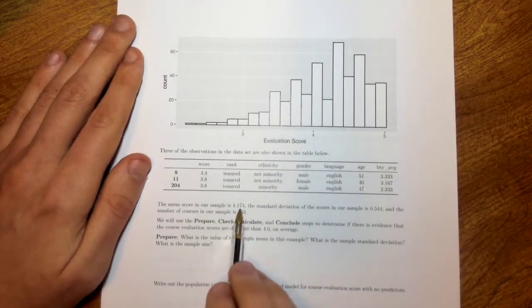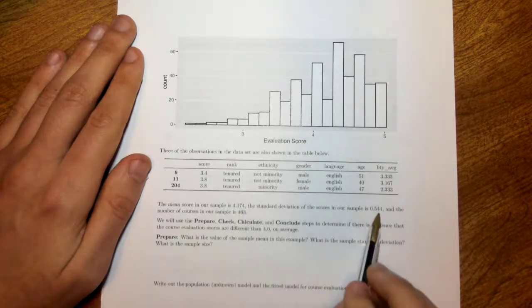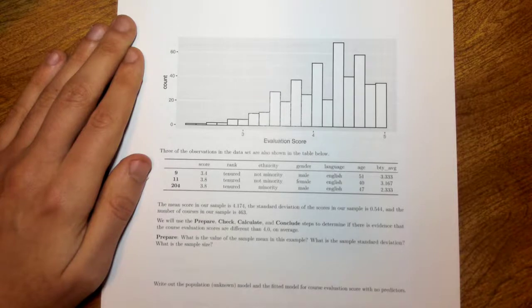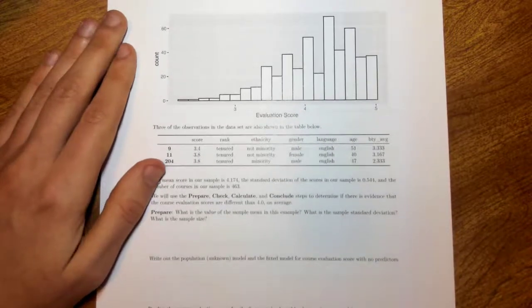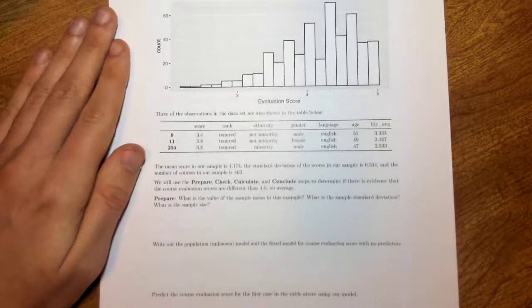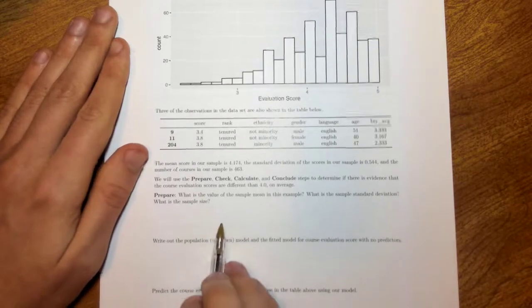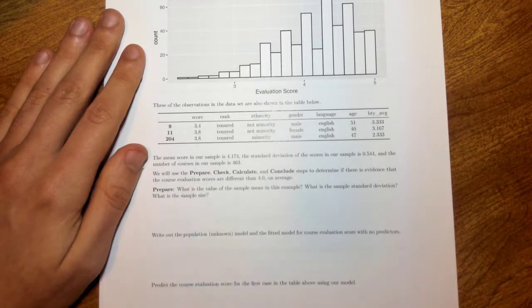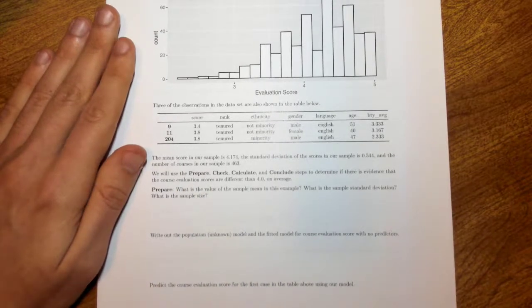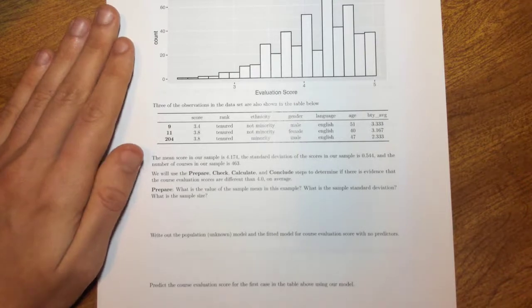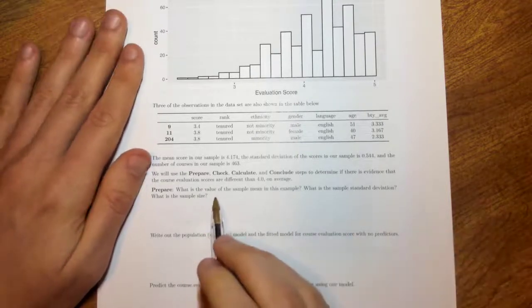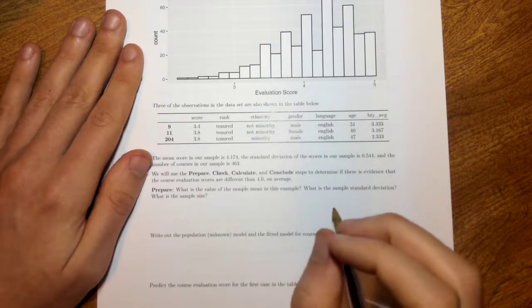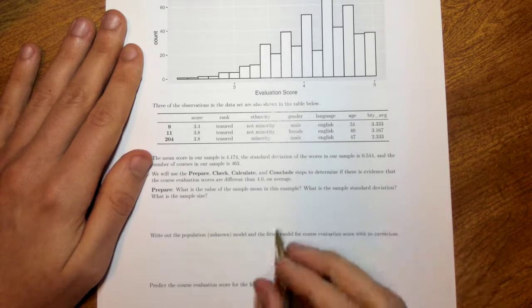The mean score in our sample is 4.174, the standard deviation is 0.544, and the total number of courses in our sample is 463. So in this video, we're just going to go through the prepare step for testing whether the evaluation scores are different than 4.0 on average. At the beginning, we're reviewing a little bit of stuff we've already talked about, so I'm going to move quickly.